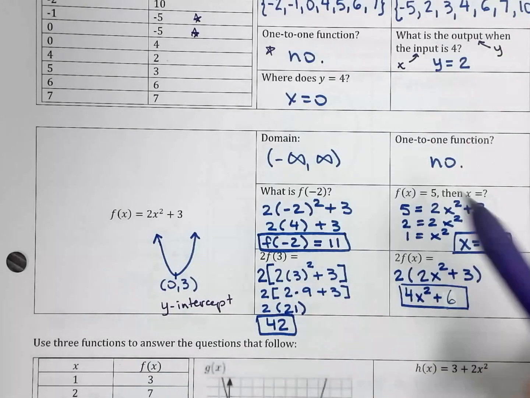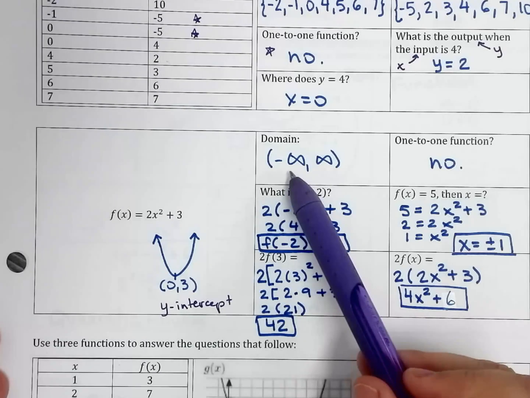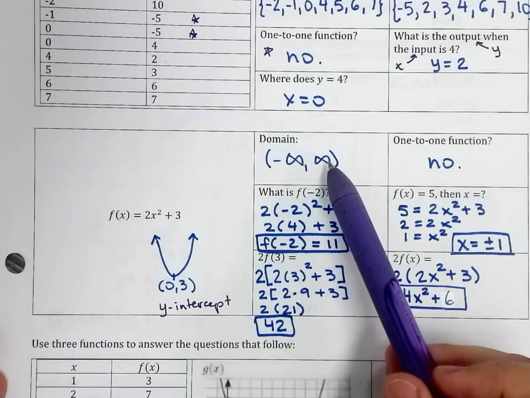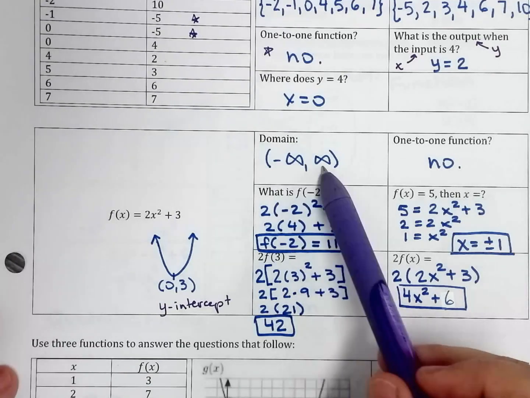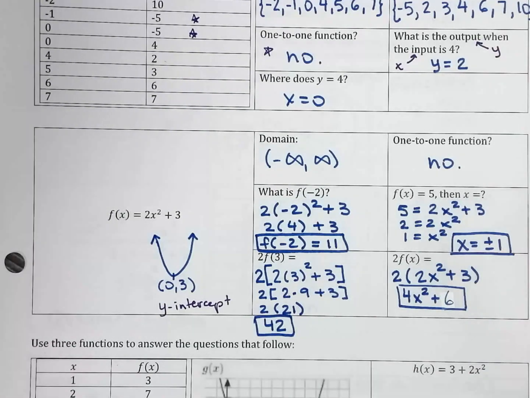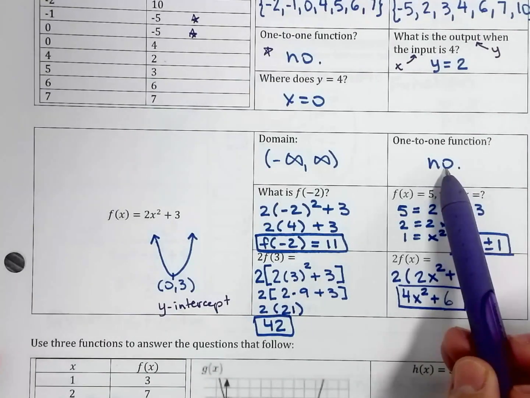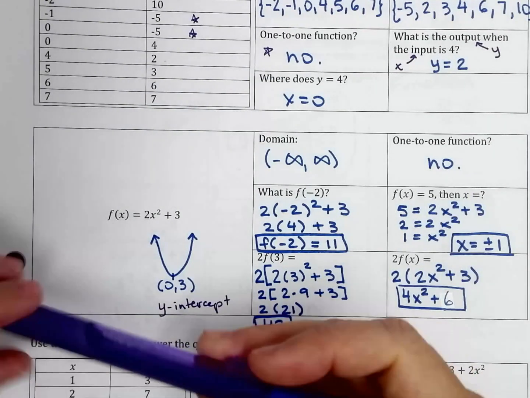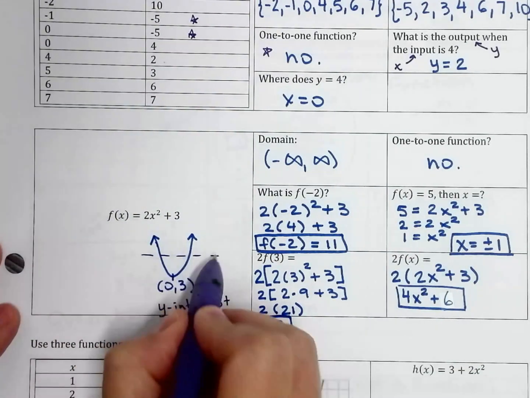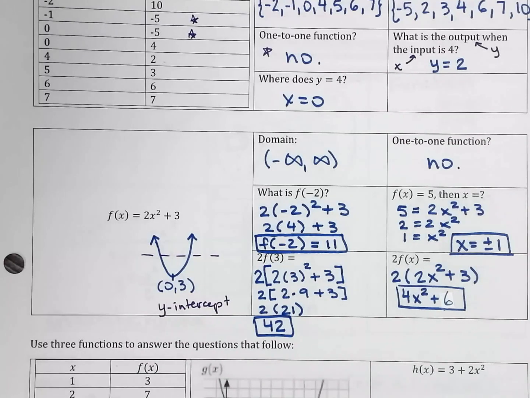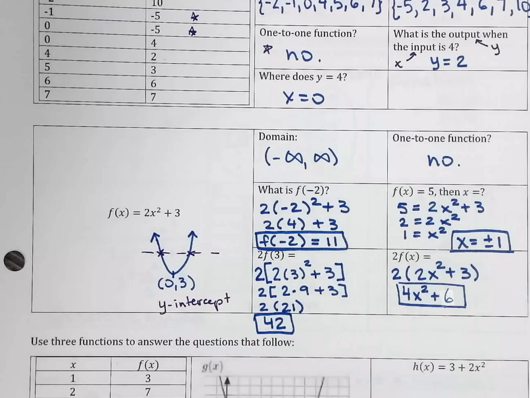Easy starting point. Okay, so I know the domain of a quadratic function will always be from -infinity to +infinity, or it's always going to be all real numbers, either way, but this is the interval notation that's going to be the default. So, one-to-one function? No, because y repeats, or it fails the horizontal line test. If you were to draw a horizontal line through your graph, it would fail because it crosses the horizontal line in 2 spots.